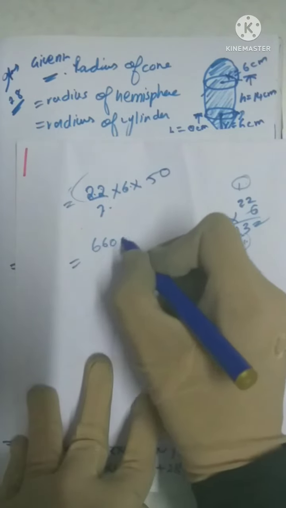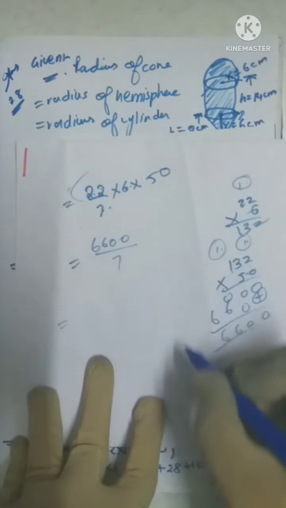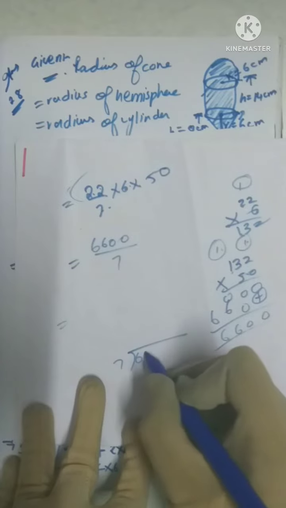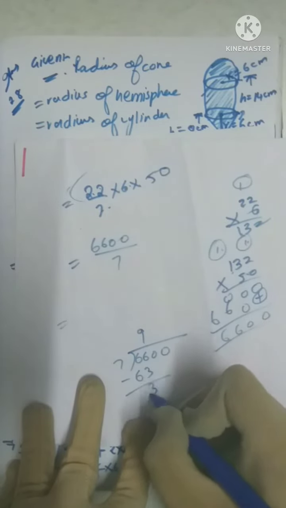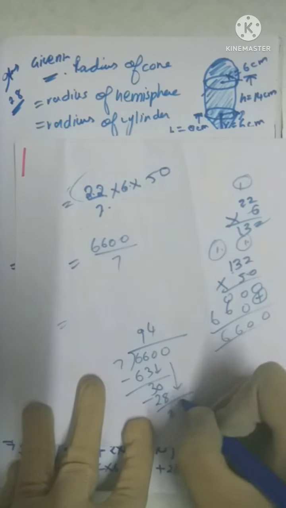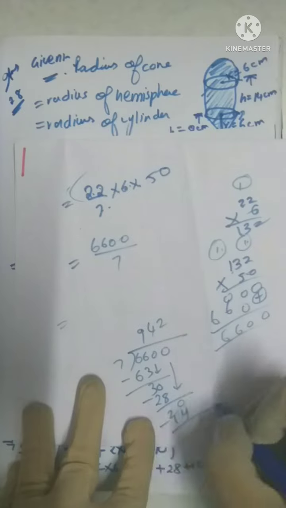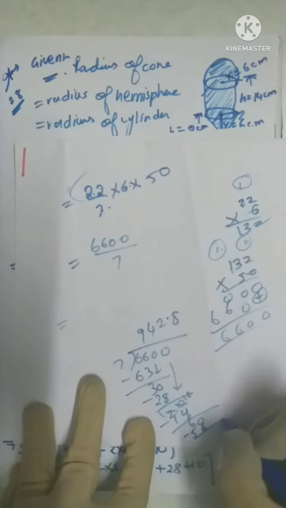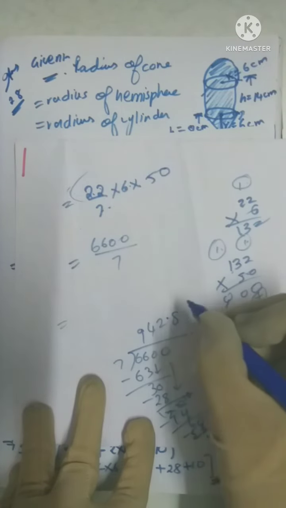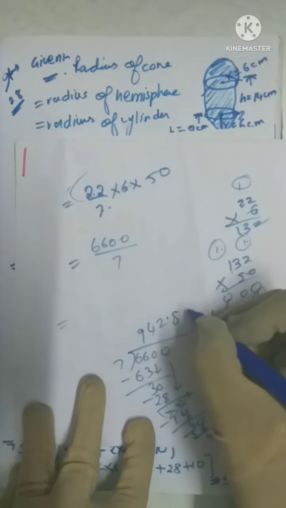That is 6600 by 7. Now divide this. 6600 by 7. 7 outside, 6600 inside. 7 9s are 63. 6 minus 3 is 3. 7 4s are 28. 7 2s are 14. 20 minus 14 is 6. Take a 0. Put a point. Bring down 0. 7 8s are 56. We have 4 0. 7 5s are 35.